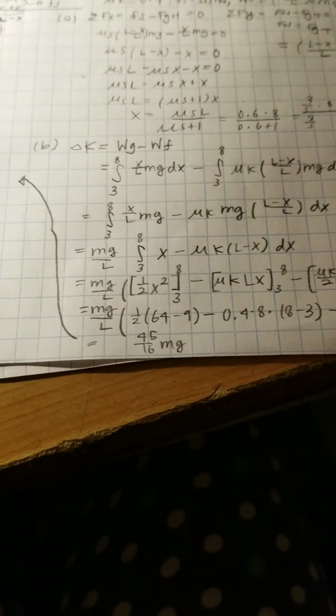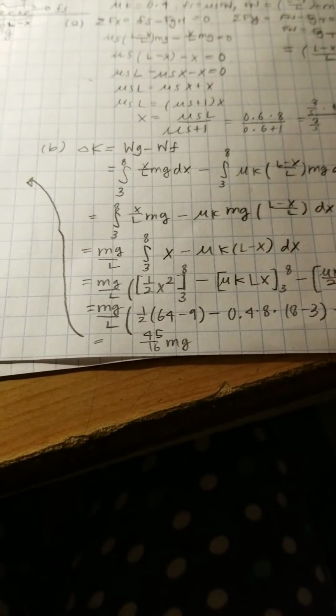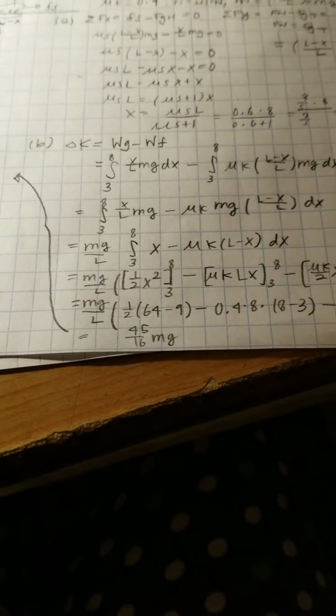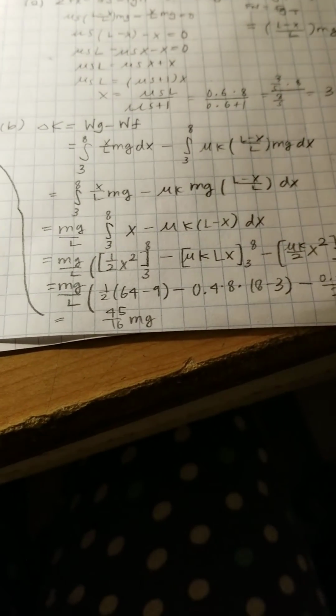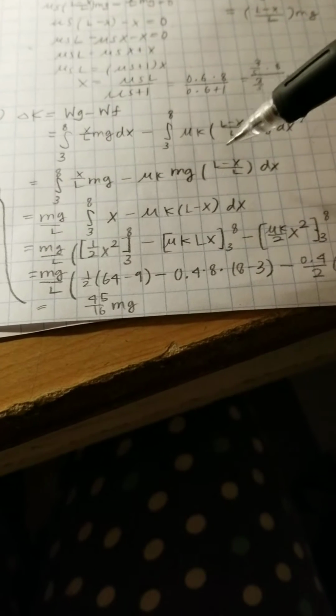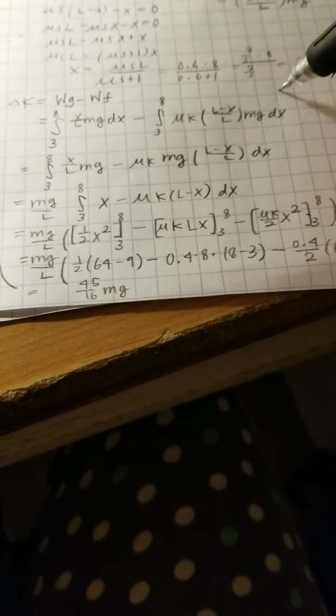And then part B asks you to determine the speed of the chain as the last link leaves the table. So as it goes from 3 meters hanging and all of it comes off, like the 3 meters is hanging and then all of it falls off, what's the speed of that?